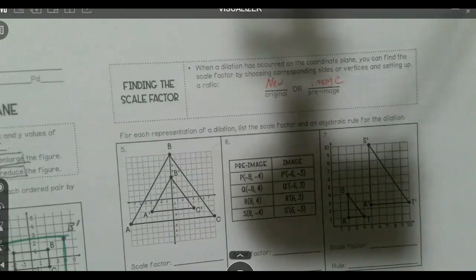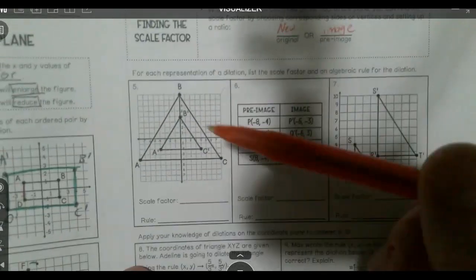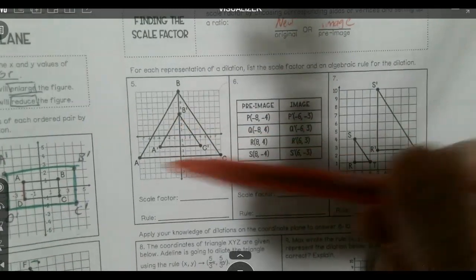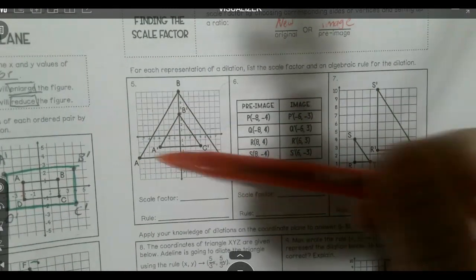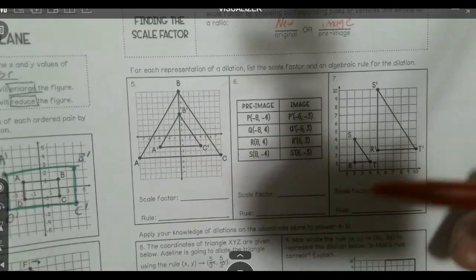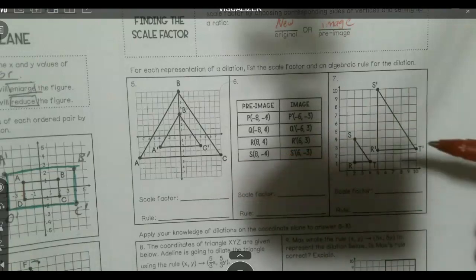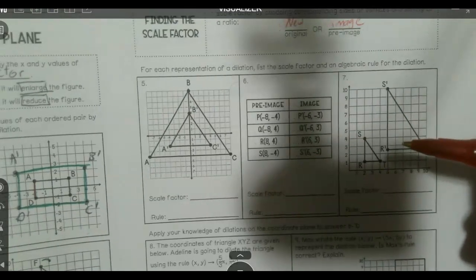Okay, so if we look at number 5, and we have triangle ABC and triangle ABC prime, we need to find the scale factor. What we need to do is decide which of these triangles is new and which one is the original.